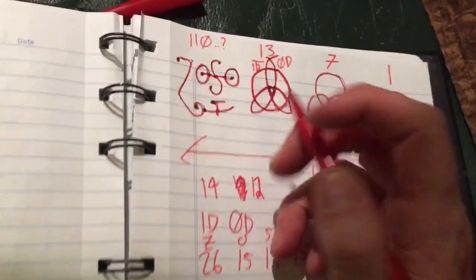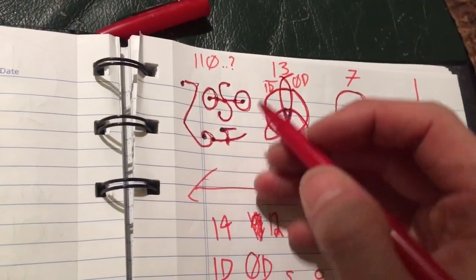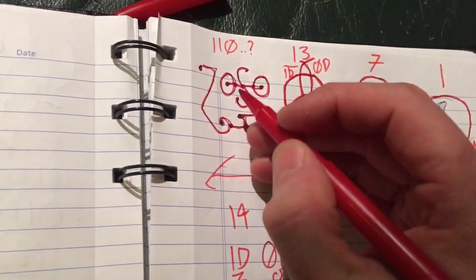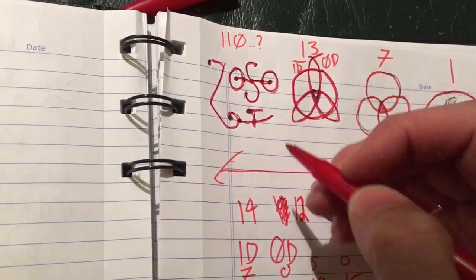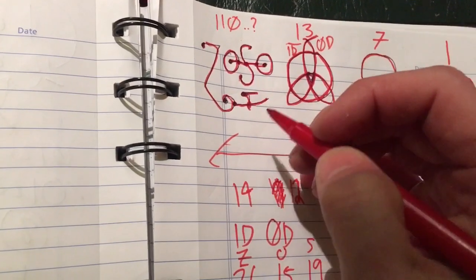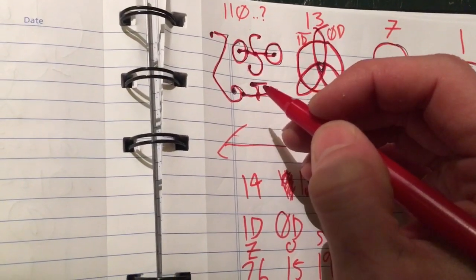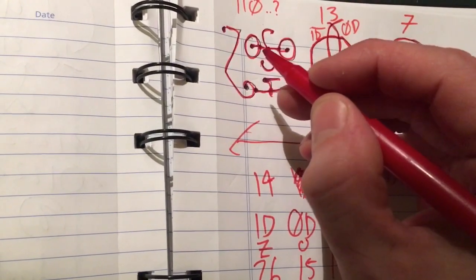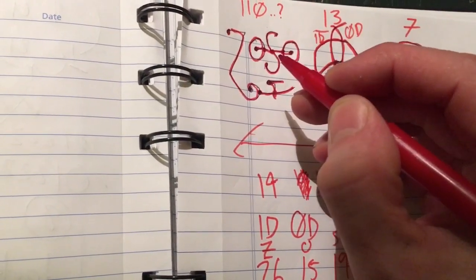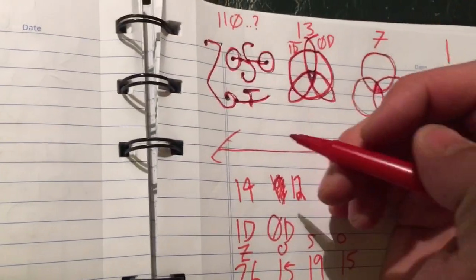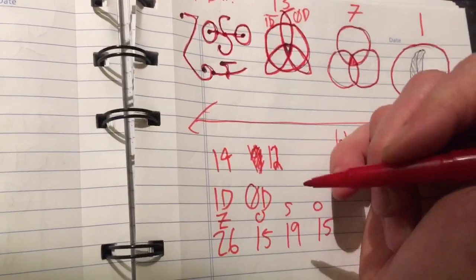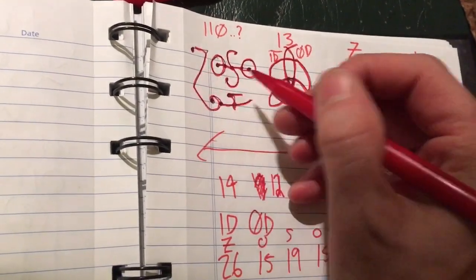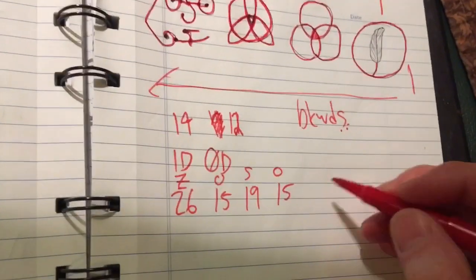Where's the 13 guy? God damn it. 1, 2, 3, 4, 5, 6, 7, 8, 9, 10, 11, 12. 1, 2, 3, 4, 5, 6, 7, 8, 9, 10, 11, 12, 13, 14. Let's just find the sum.